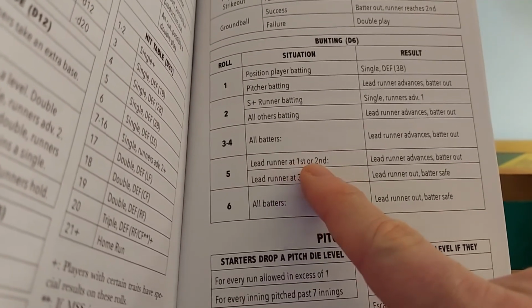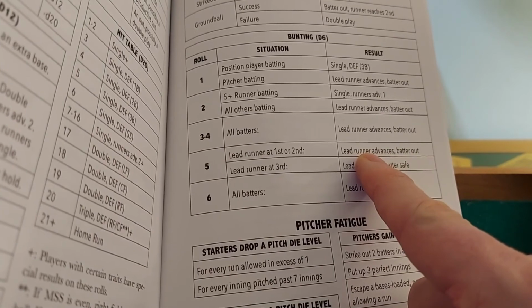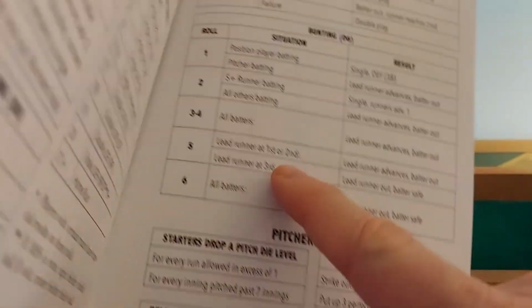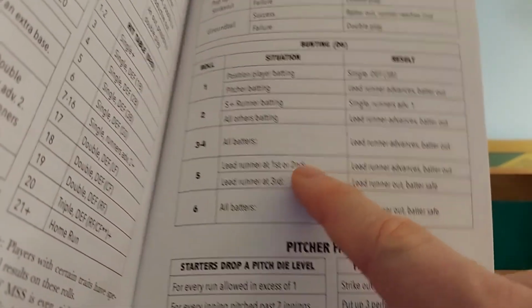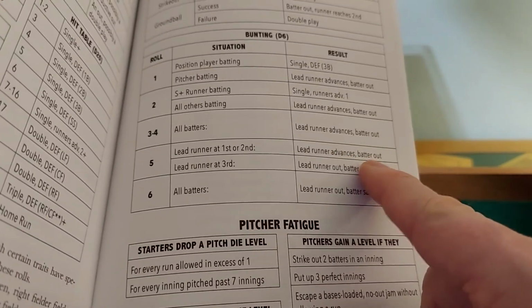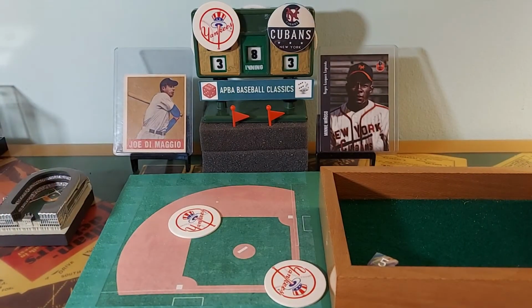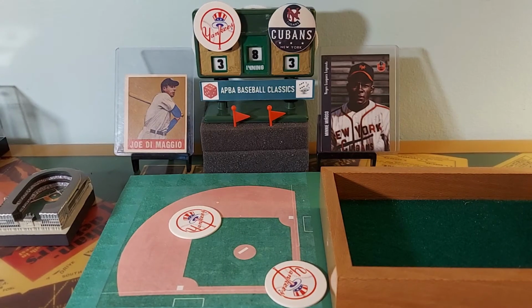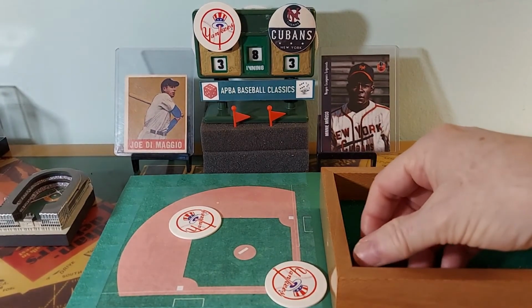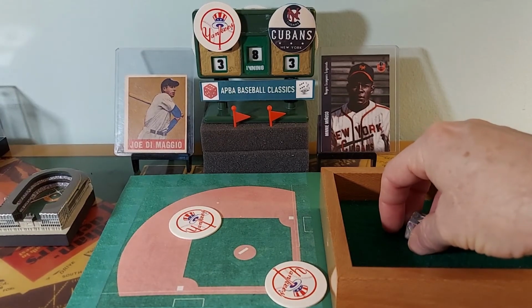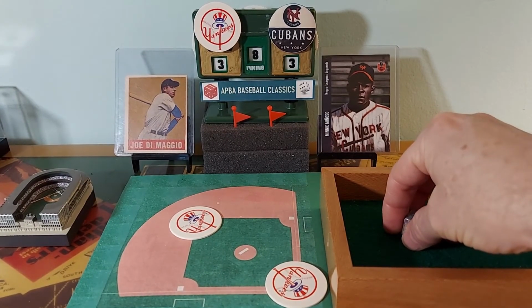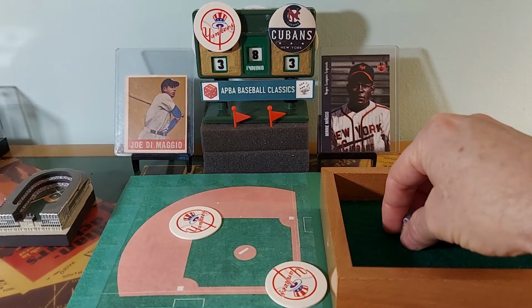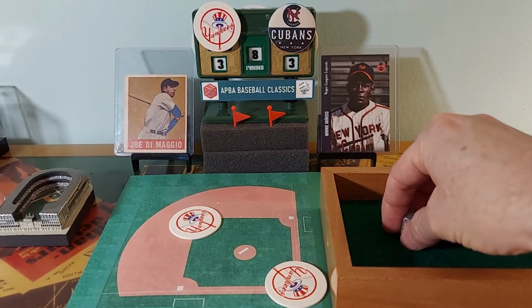lead runner out at first or second. Lead runner advances, batter out. Okay, so that's a successful sacrifice. Roll again for the direction, kind of like in Fall Classic. 2 is the catcher. So 2-4. Score it and move Robinson to third base.